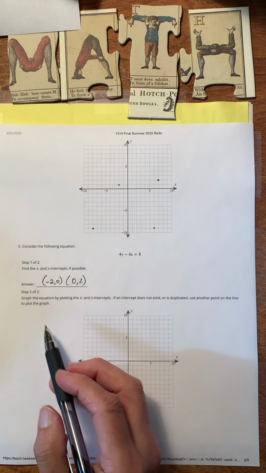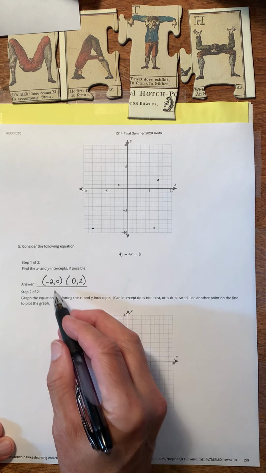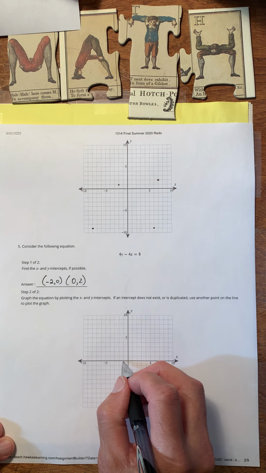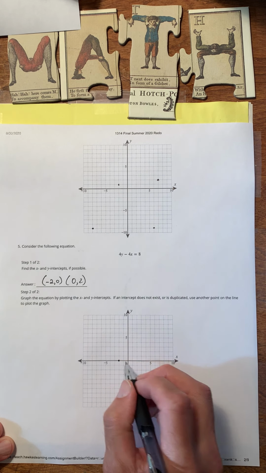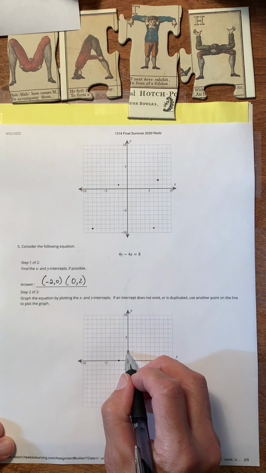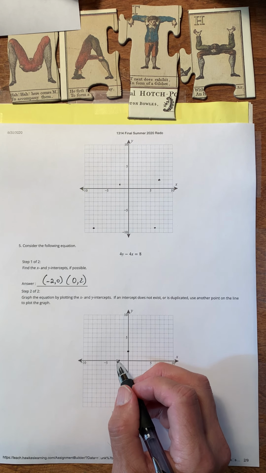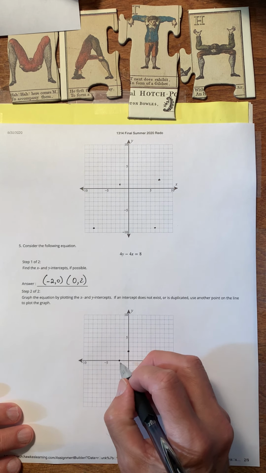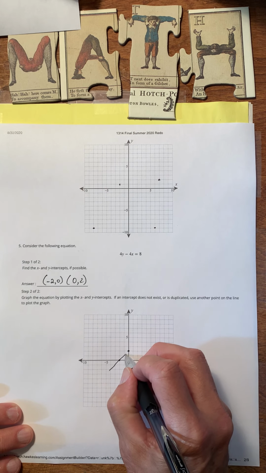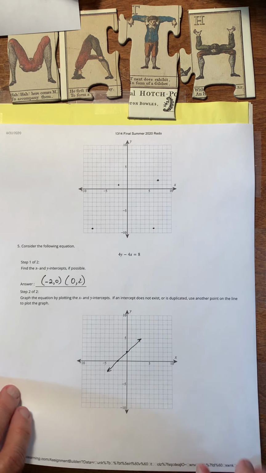All right, graph the line by plotting the x and y intercepts. So I'm going to find these points, negative 2, 0, and 0, positive 2. And that will allow the software to plot the line for you. Just put those 2 points, and it will plot the line for you. All right, so far so good.